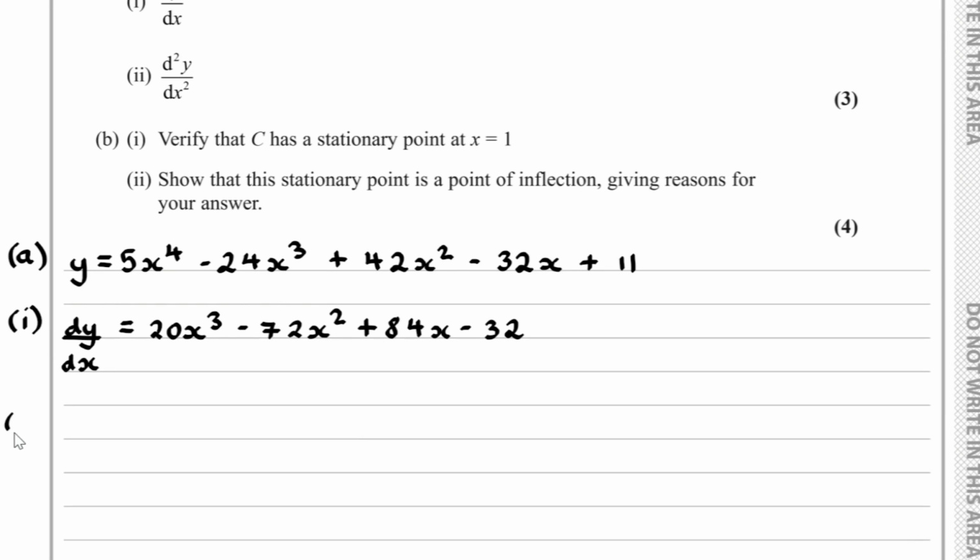For the second derivative, d squared y over dx squared, we have 60x squared minus 144x plus 84.